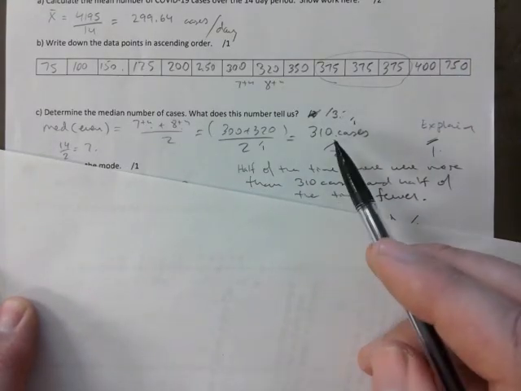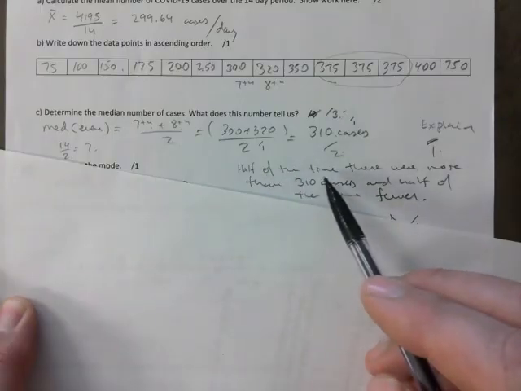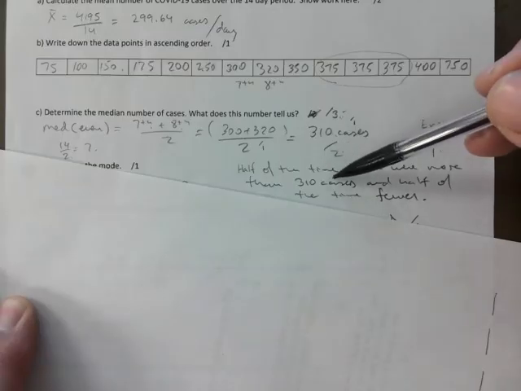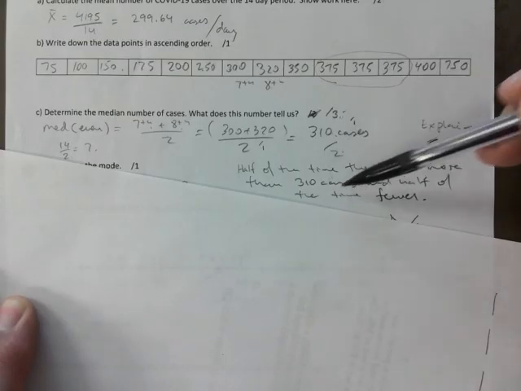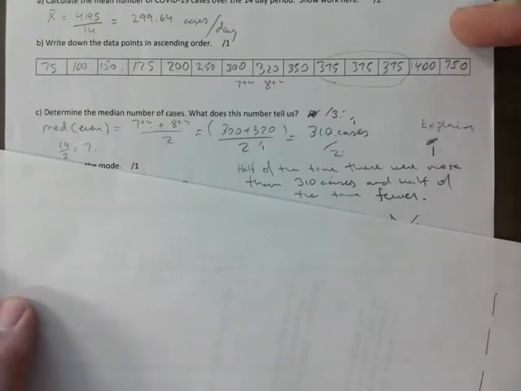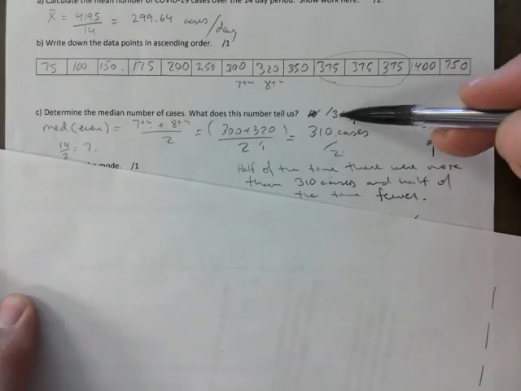What does that mean when you find the median? That half of the time or half of the days there were more than 310 cases, and half of the time there were fewer than 310 cases, something along those lines. So another mark for the explanation there. So question C has 3 marks attached to it, okay?